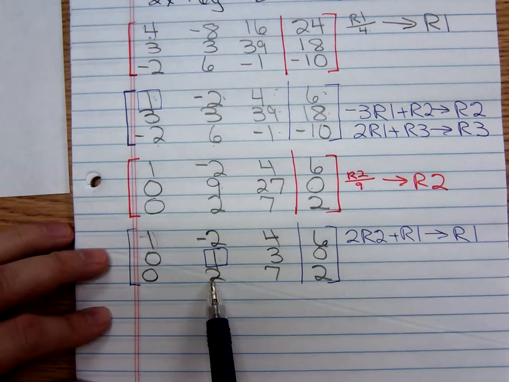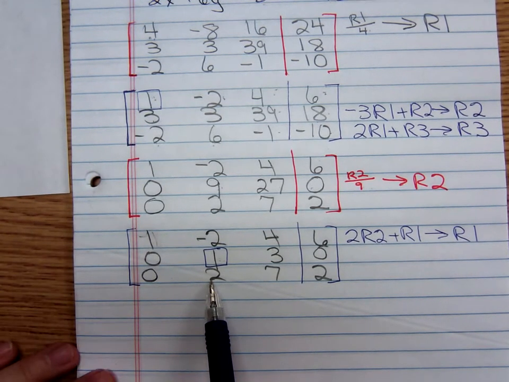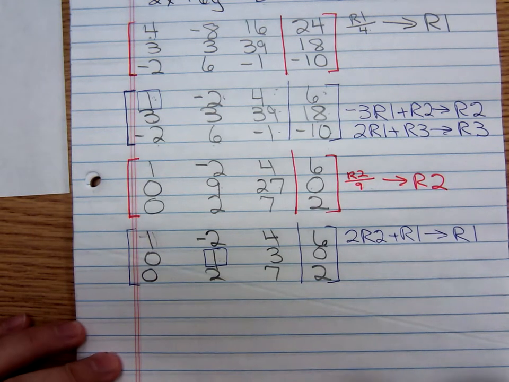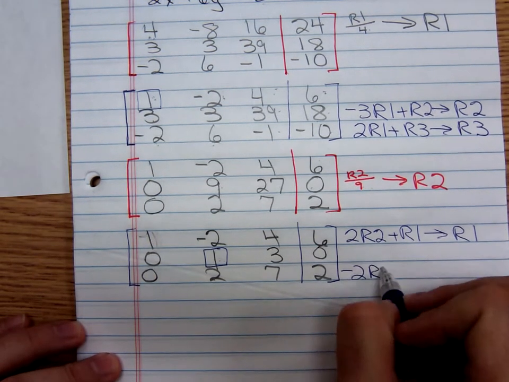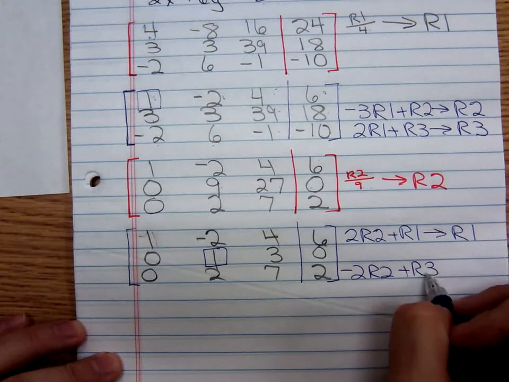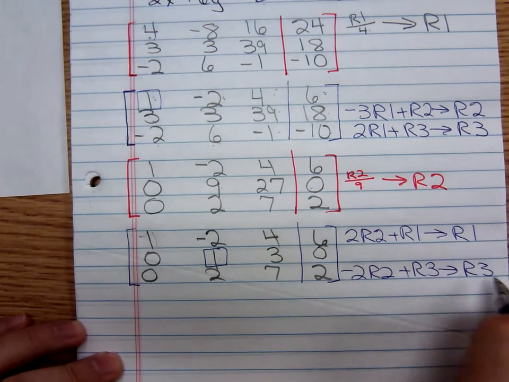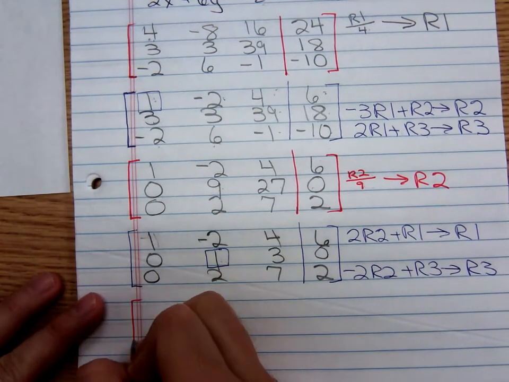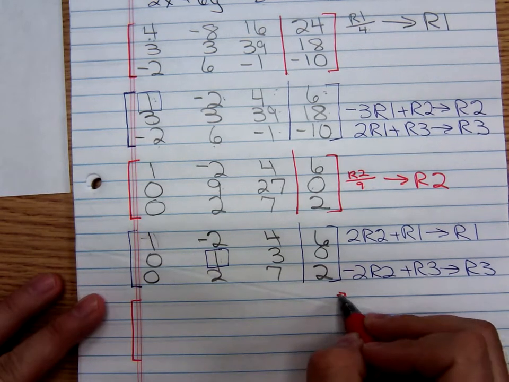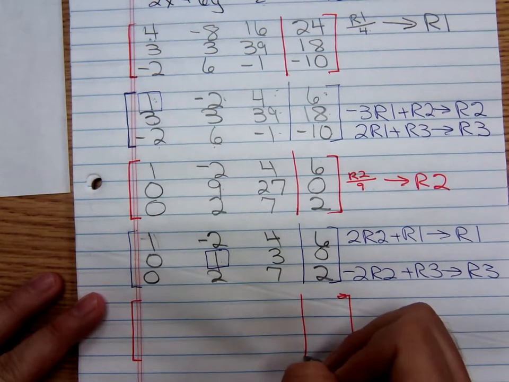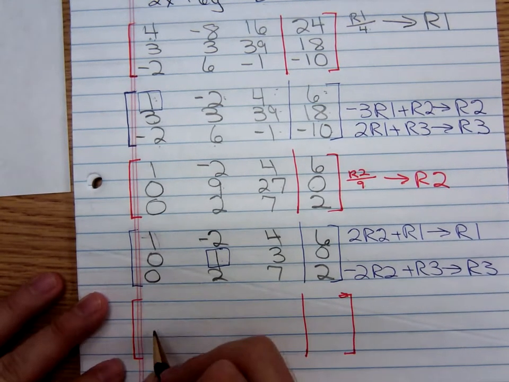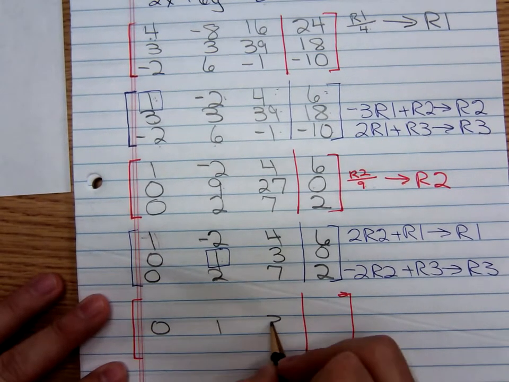Here, you tell me the operation. What operation will I use to change this +2 to a 0? So I'll go -2 times row 2 plus row 3 will give me a new row 3. In this cycle, row 2 is not changing. It's going to stay a 0, 1, 3, and a 0.